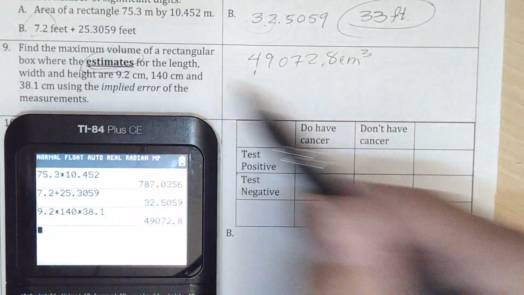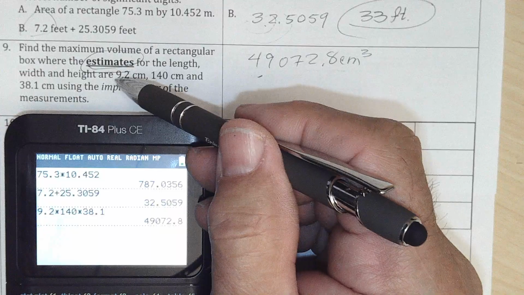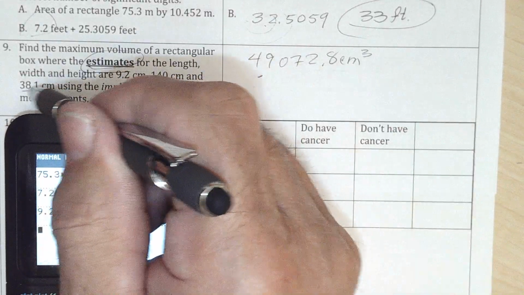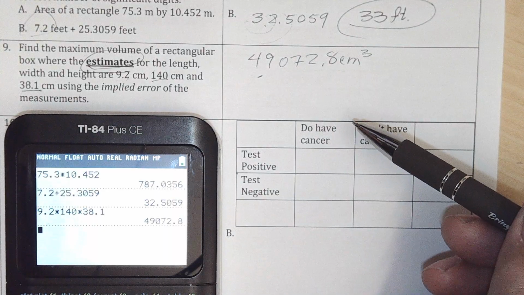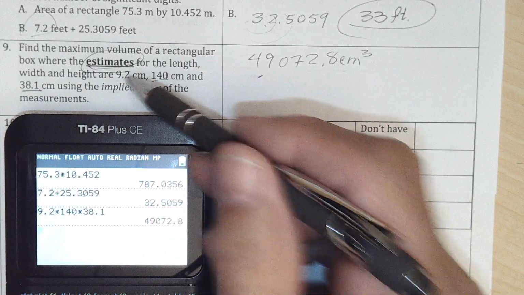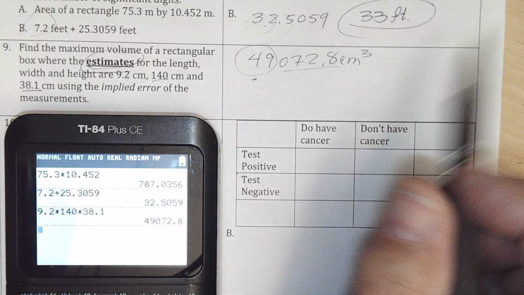But these are not exact. This has only got 2 places of accuracy. This has 3 digits, significant digits. So I should give my answer in the least number, which is 2. So the first 2, round the rest off.